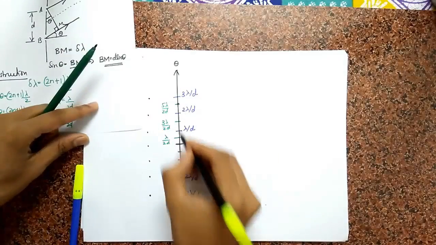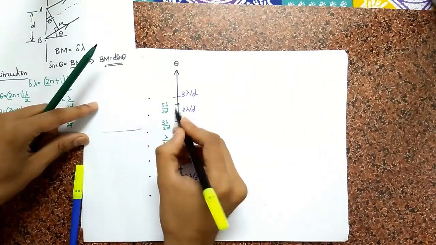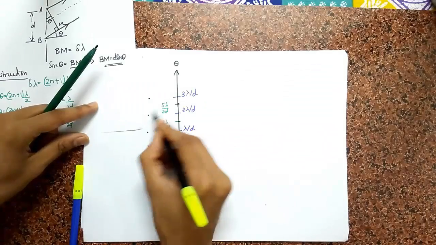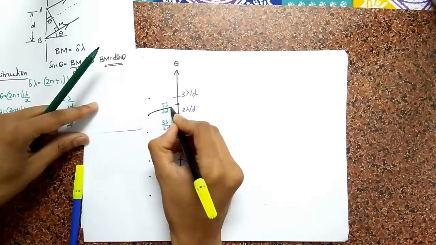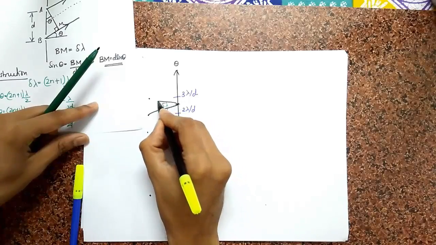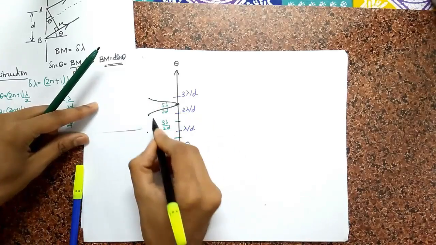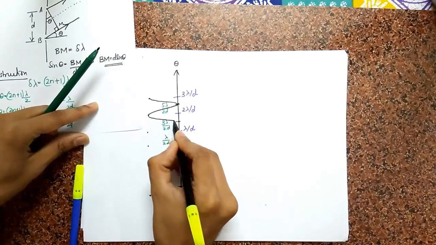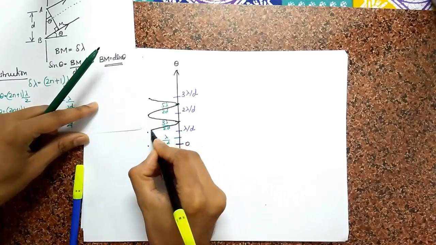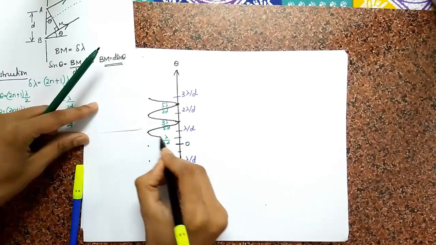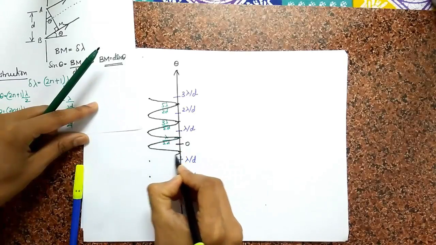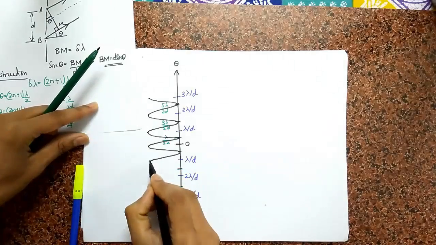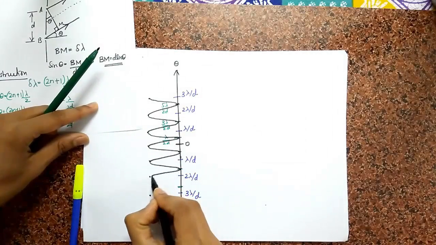So here is 0. So what's going to happen, that intensity is going to somehow change from here to 0, maximum to 0, and it turns out it's going to be somewhat this way. It goes like this, it goes like this, it comes back like this, and then it goes this way. So that's how the intensity plot is with respect to angle.